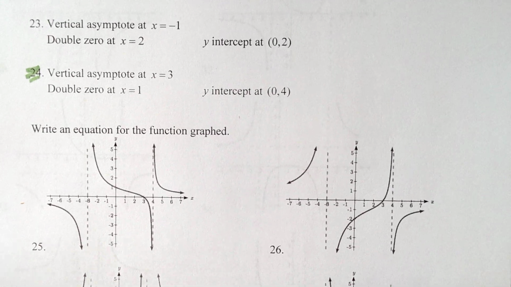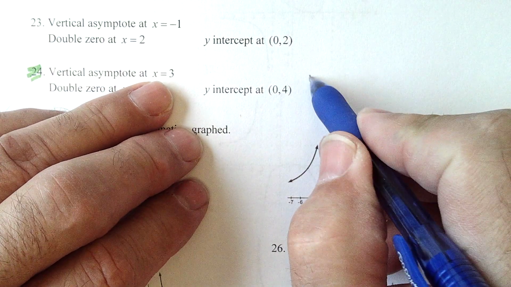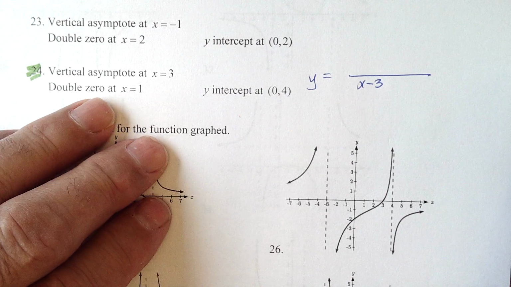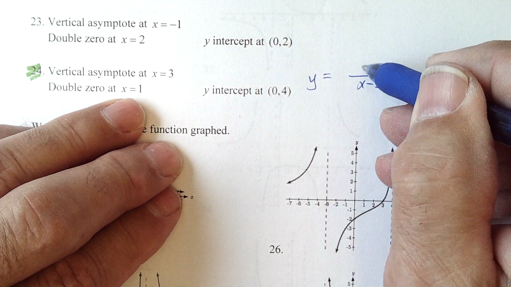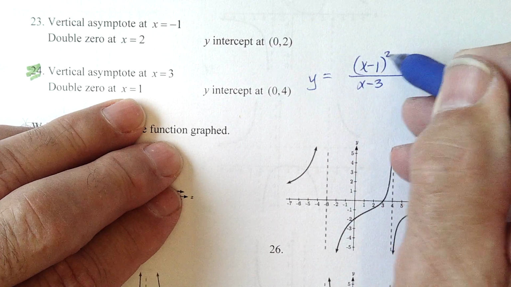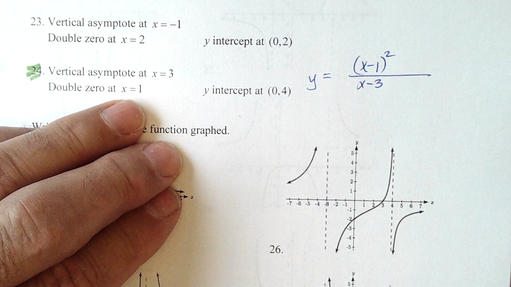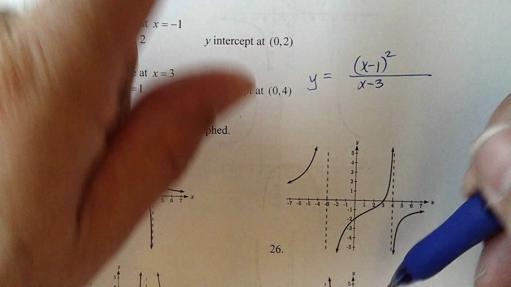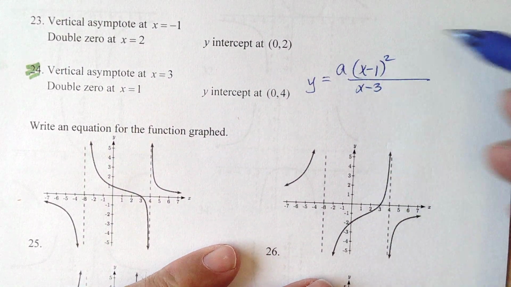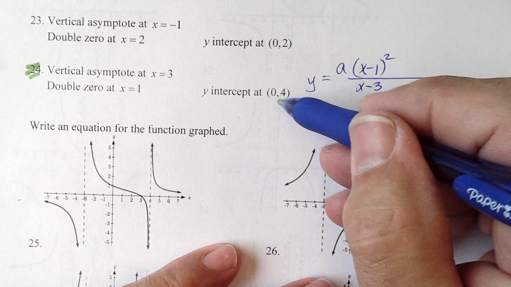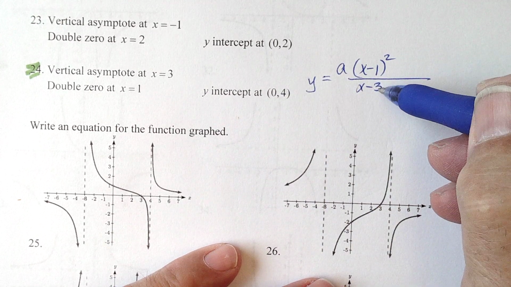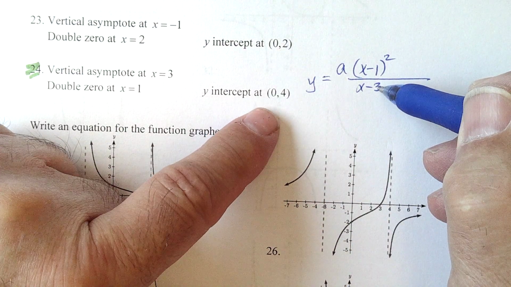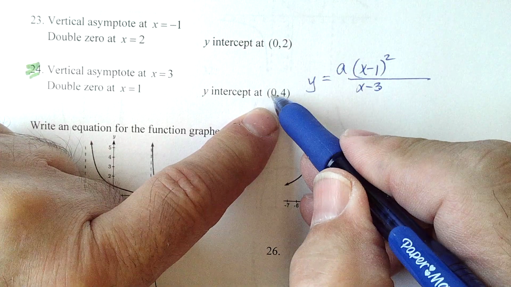So 24. Vertical asymptote at 3 means the denominator has x minus 3. Double 0 at 1. So that means x minus 1 is squared. And they didn't tell us the behavior there, so we're just going to leave it single. It's going in opposite directions, and there's an A. And the degree is higher in the numerator than in the denominator right now. But we're not going to worry about that. It would be an oblique asymptote, but it's got to go through 0, 4.